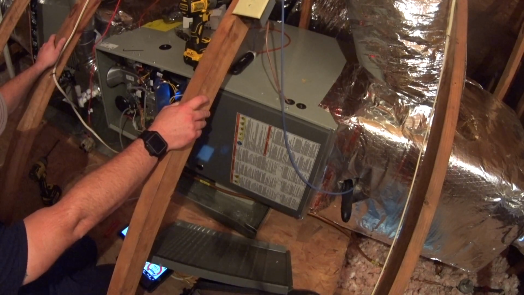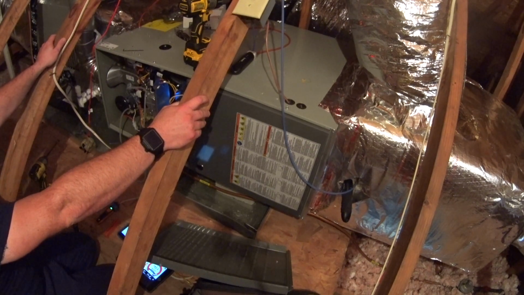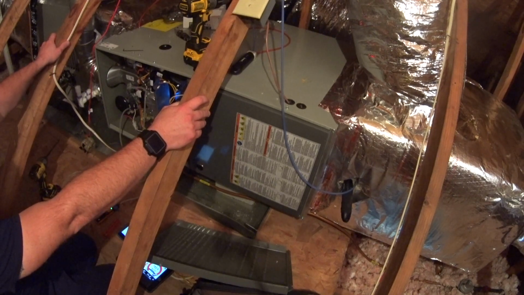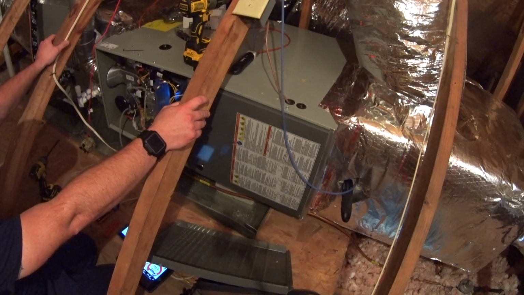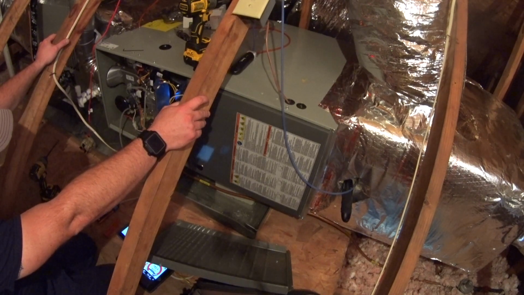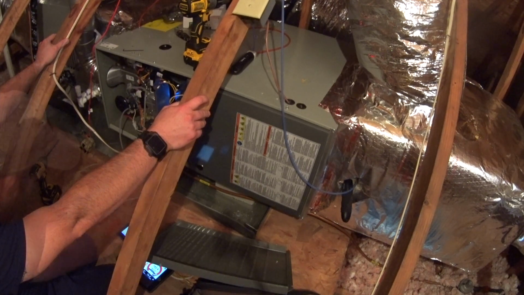I'm not going to do combustion on this system, as it is not my unit, and it has caused trouble to have a test port in the vent piping when it comes to equipment inspections. So we'll just suffice to clock the meter and test the system in that manner.